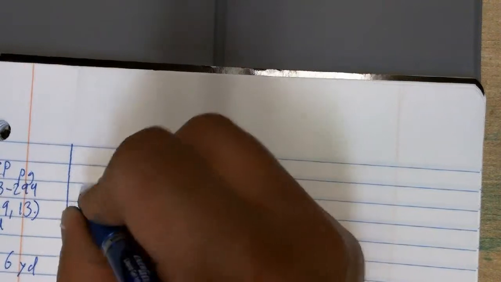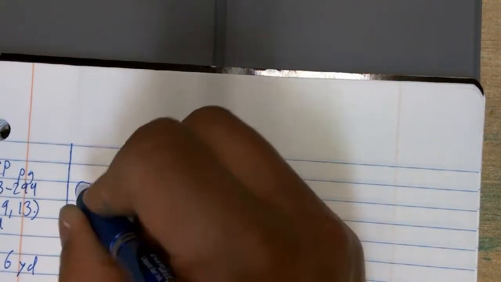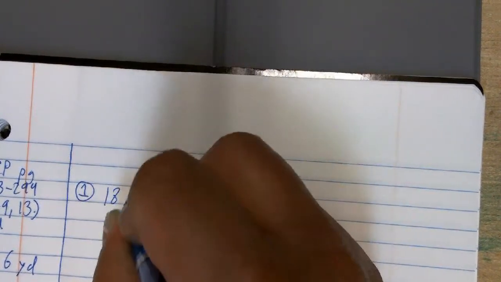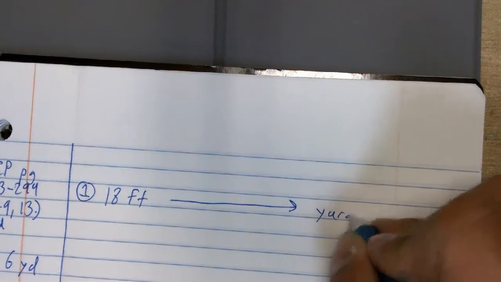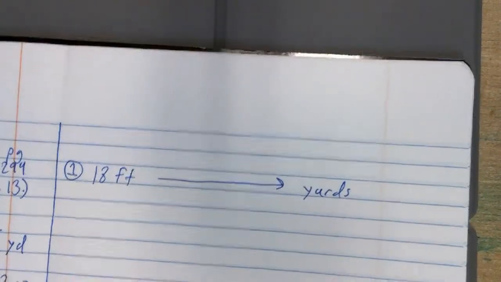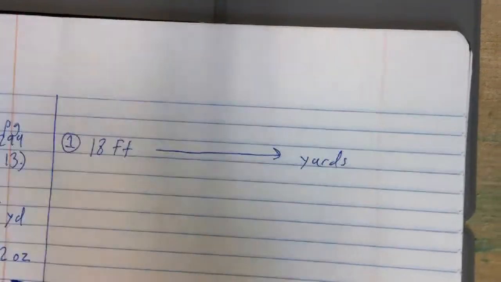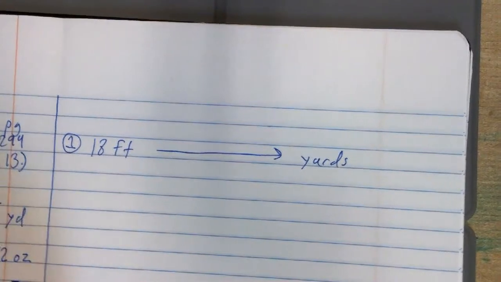Okay, so let's get started then with number 1. And as always, read the directions. The directions just say complete. So let's do this. Number 1. You have 18 feet. We want yards.